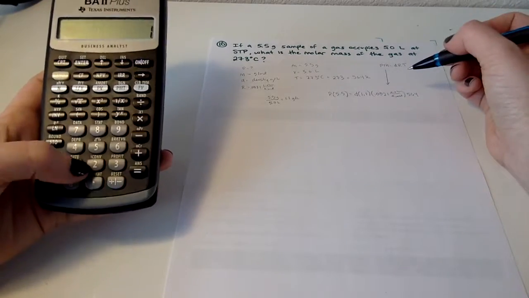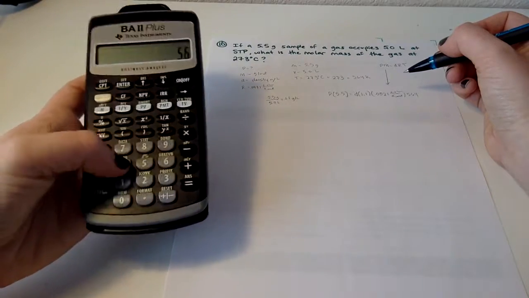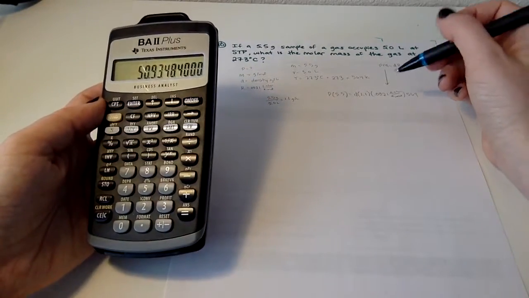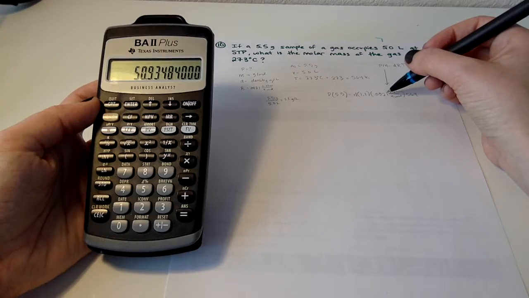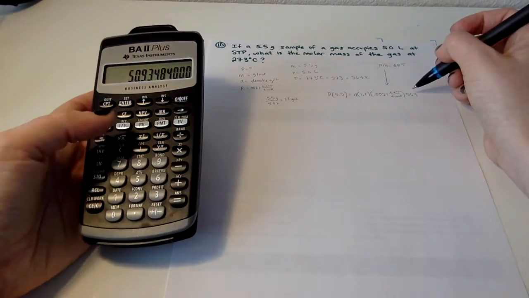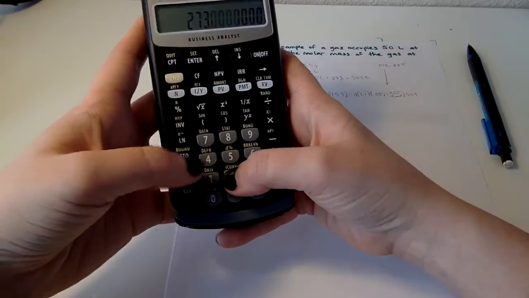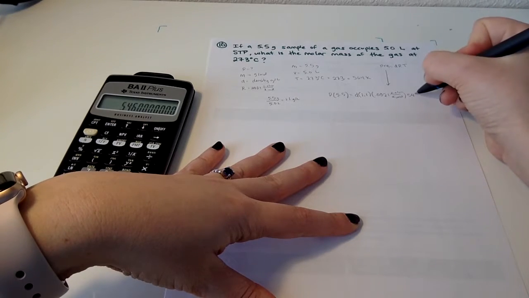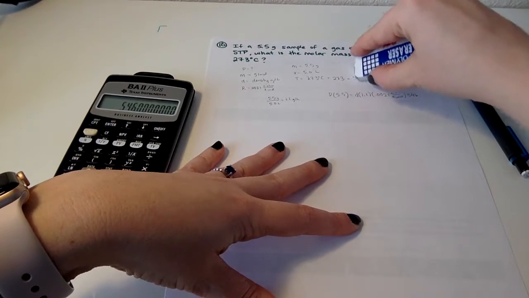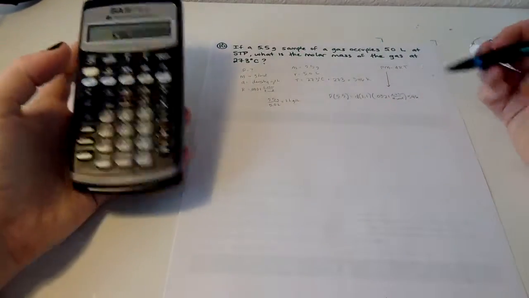We'll do this side first, 1.1 times 0.0821 times 546, 273 plus 273 is 546. Okay, just need to look here.